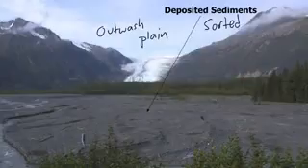Till is unsorted sediment carried by a glacier, and a moraine is a pile of unsorted sediment. The only thing different between outwash and till is one is sorted, one's not. And the only difference between a moraine and an outwash plain is that a moraine is more of a hill of unsorted sediment, and this is a field of sorted stuff. That's what an outwash plain is.